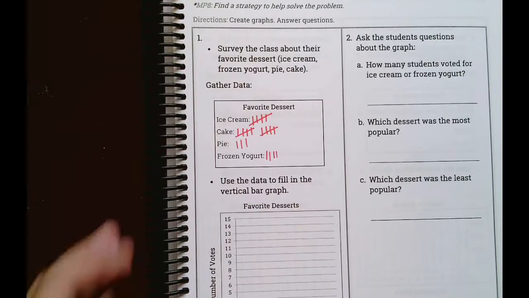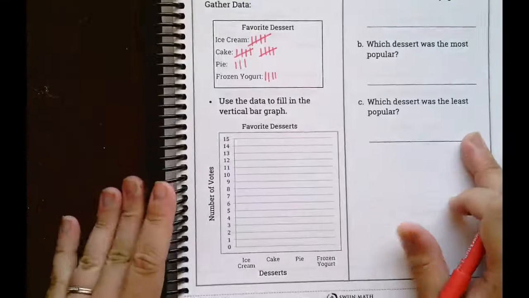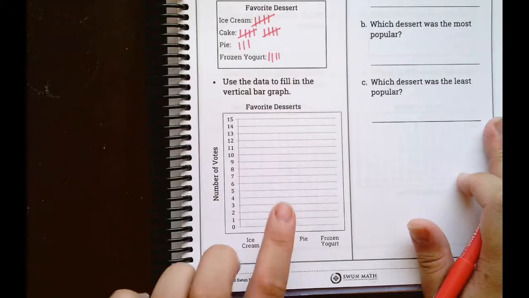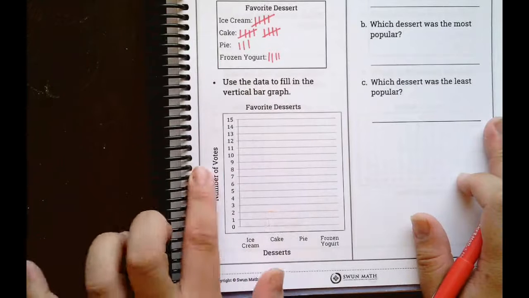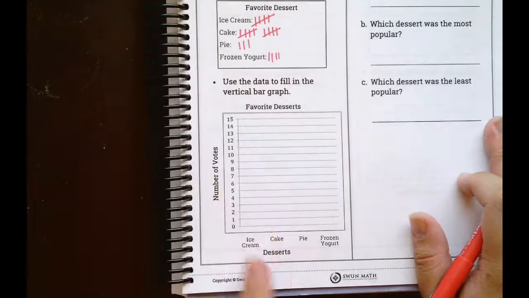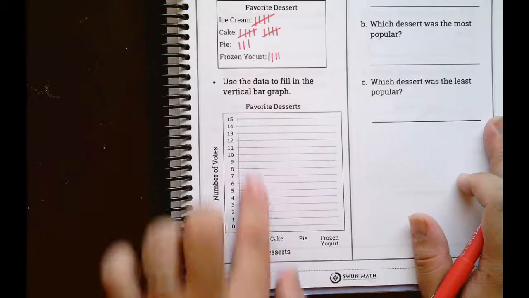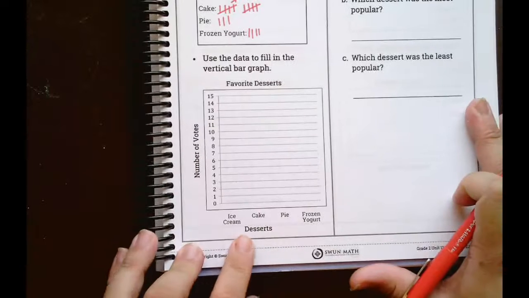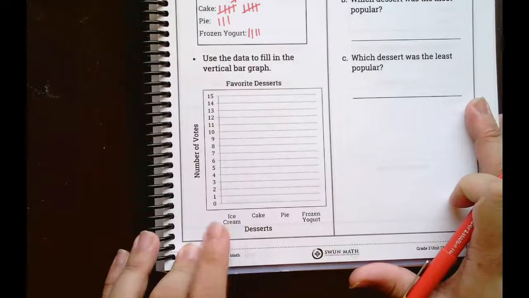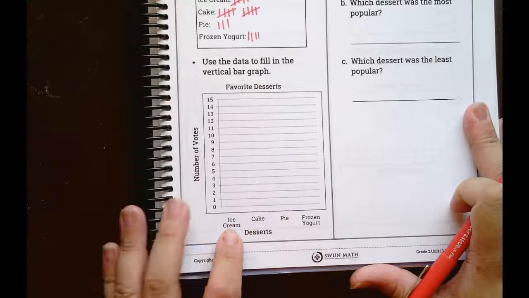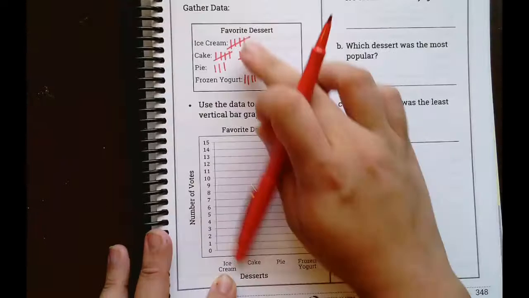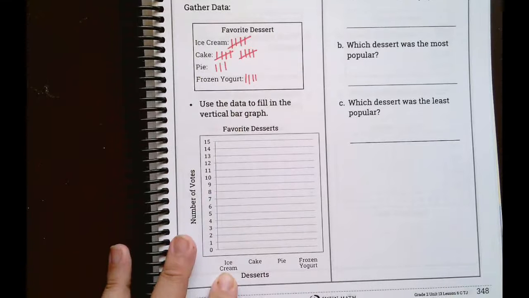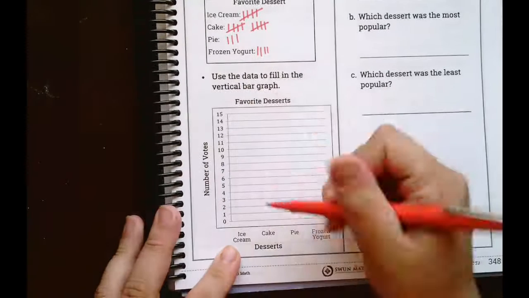Okay. Now, we need to use the data to fill in the vertical bar graph. So, this graph has the number of votes and the numbers going up and down. So my bars are going to go up and down. Okay, so here the first label or the first dessert that they're talking about is the ice cream. All I need to do is look here for ice cream and see how many votes I had. I know that if there's a line across, that's 5. So I need to make my bar up to 5.